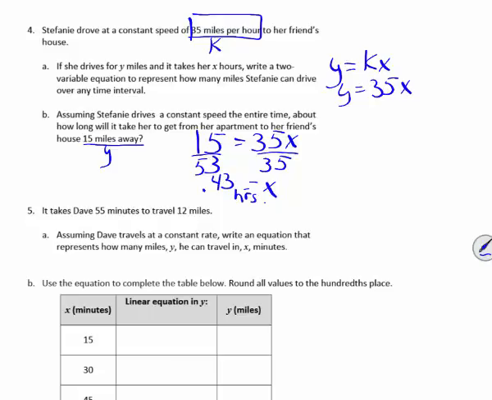Okay. It took Dave 55 minutes to travel 12 miles. Assuming Dave travels at a constant speed, write an equation. So y equals, I have to first figure out what k is. So we're going to do 12 over 55. So 12 divided by 55 is going to be 0.218 repeating miles per minute. So y equals 0.218x.